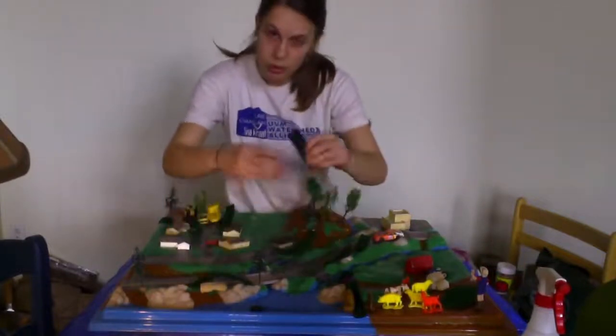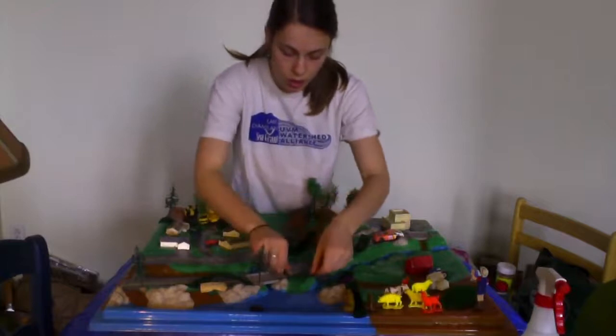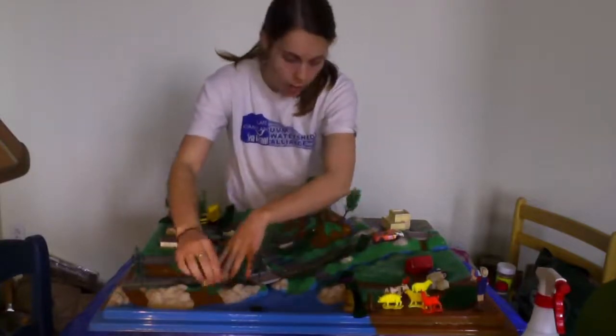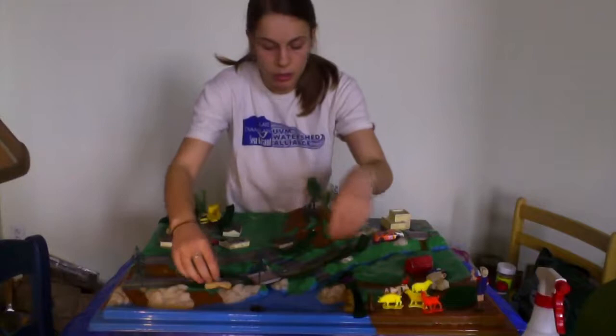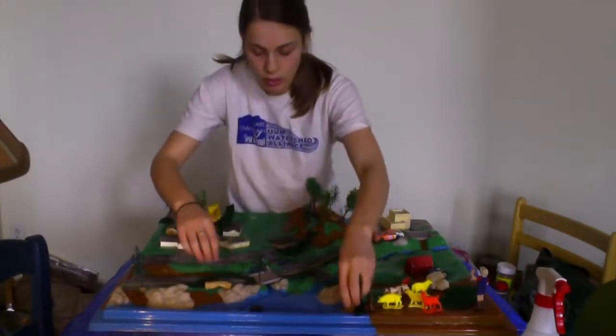These vegetative strips don't really absorb as much, they just look a little bit more natural, but these sponges work really well for absorbing those nutrients, so I definitely use those wherever you can.